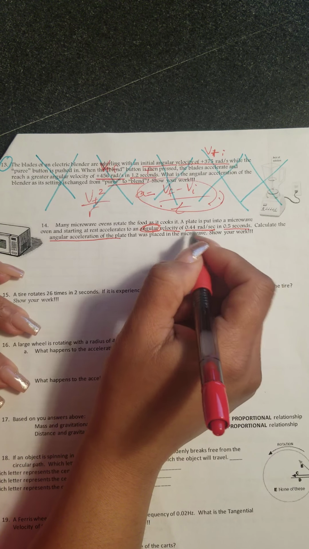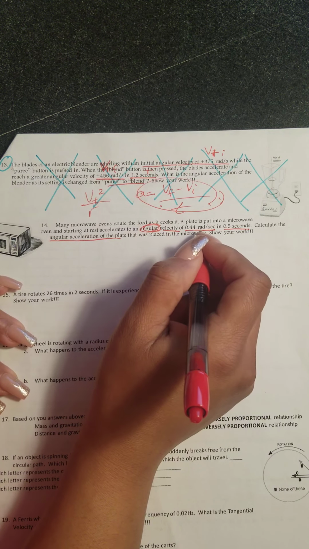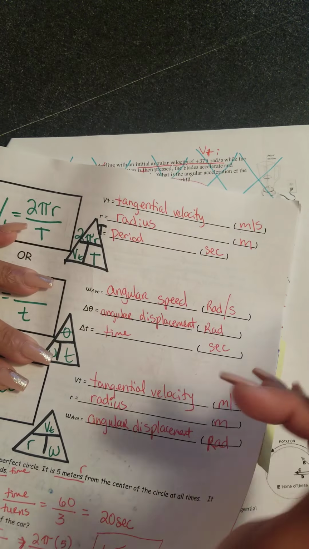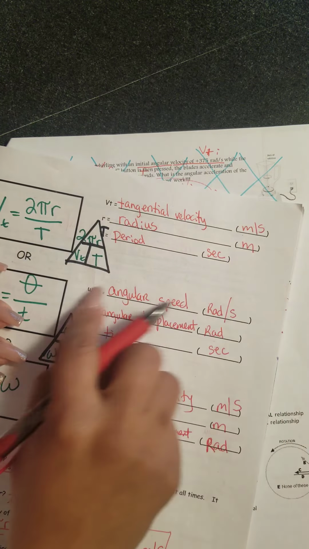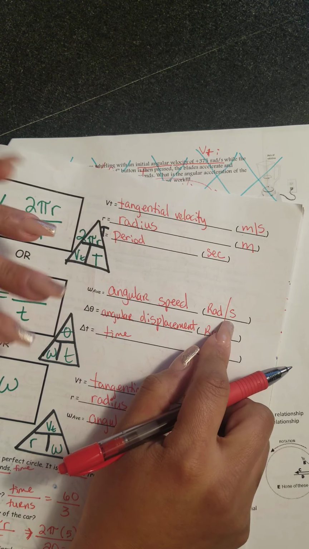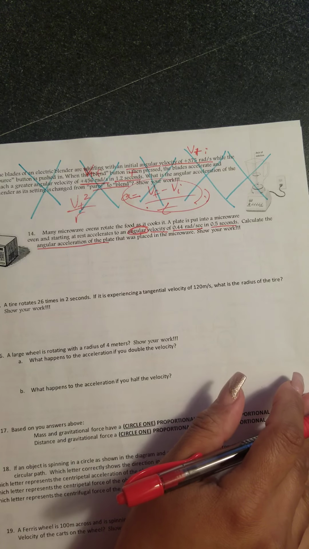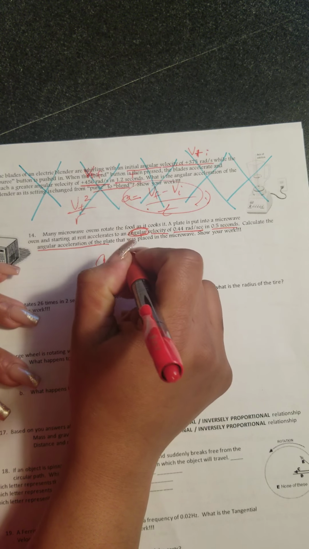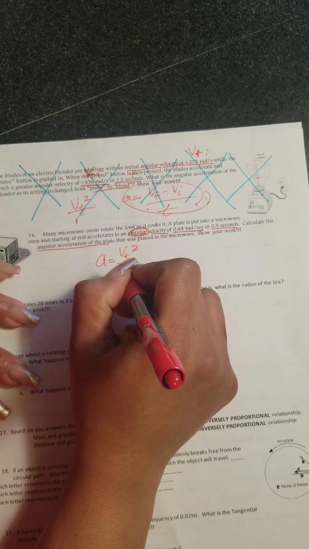I understand that our velocity, when we do this equation over here, is in meters per second, but when we do this equation, it is in rads per second. But speed and velocity are used interchangeably. So in this case, they're just using it interchangeably. So for our acceleration equals VT squared over R.